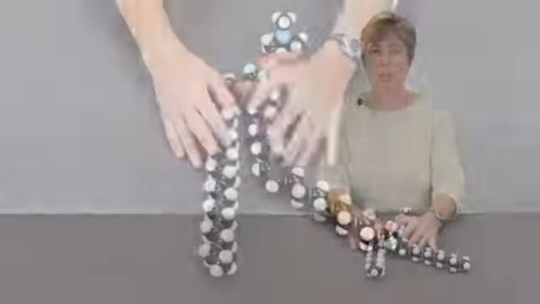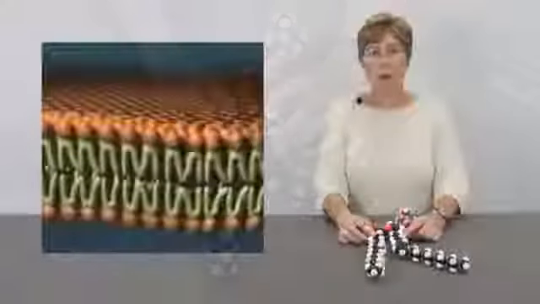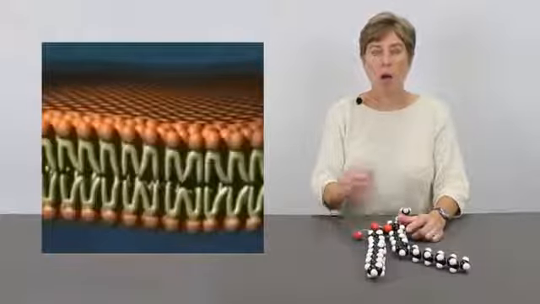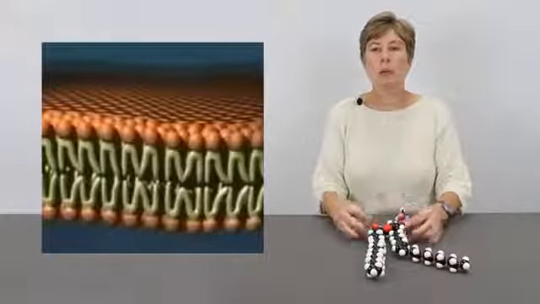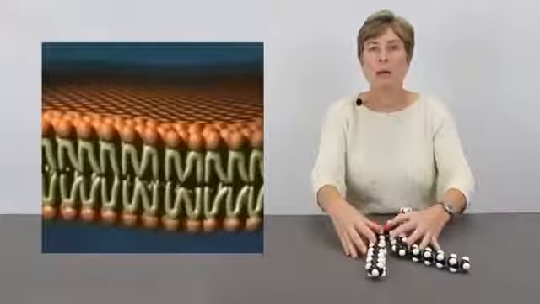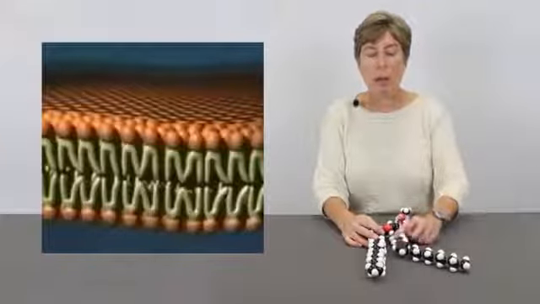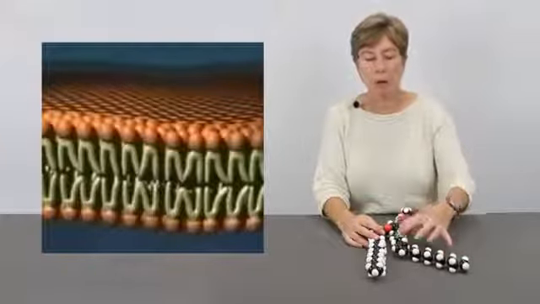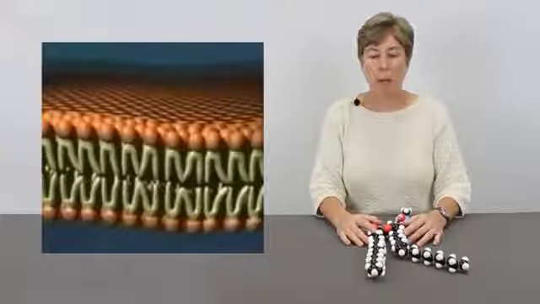So these fatty acid tails, we said, are usually one saturated, one unsaturated. Depending on where the cell is, what tissue the cell is in, what that cell's function is, these fatty acids can be different. They can be different lengths. They can have their double bonds in different places. They can have one or more double bonds. Very, very cell and tissue dependent.